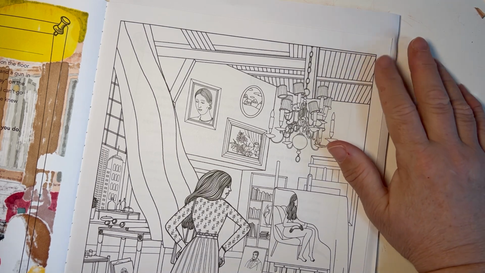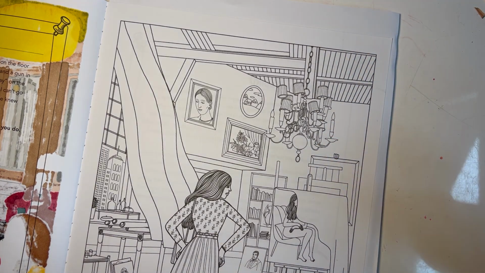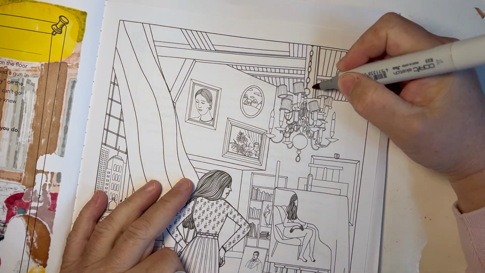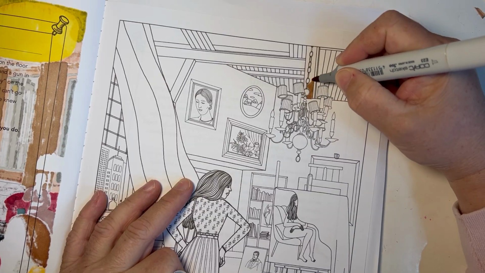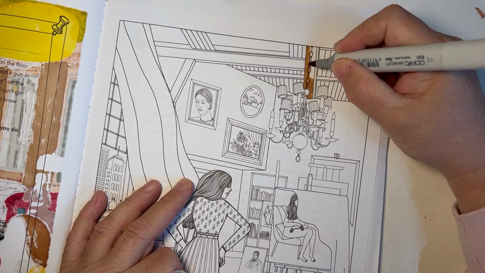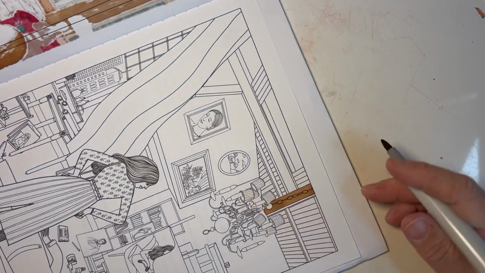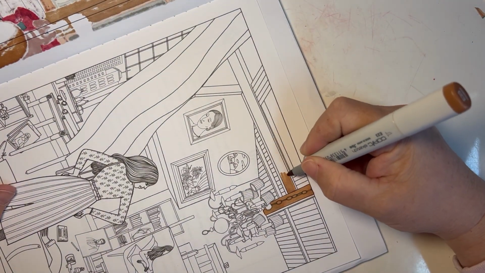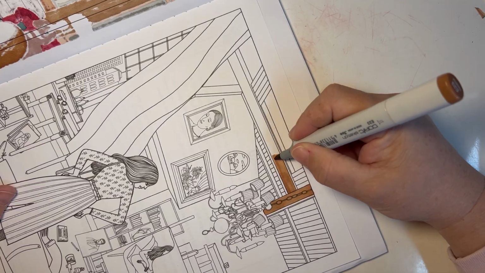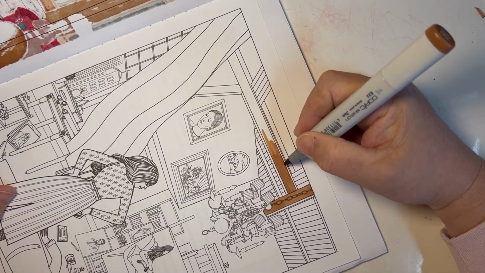I'm going to put this into double speed because we're going to do some coloring. I usually start with the ceiling or the upper part of the image and work my way down looking for clues. So together we can see if we can figure out why the police decided that this was a murder and not a suicide.